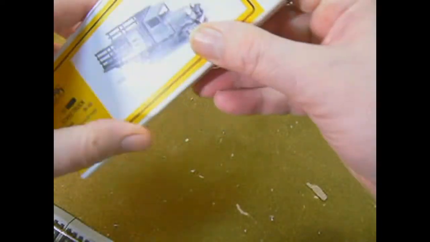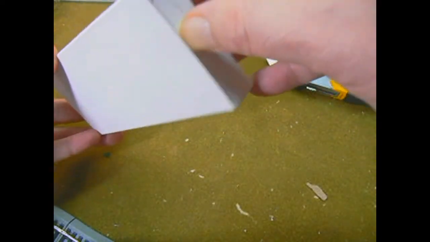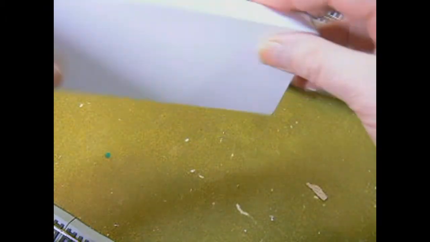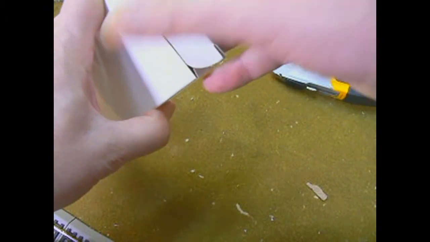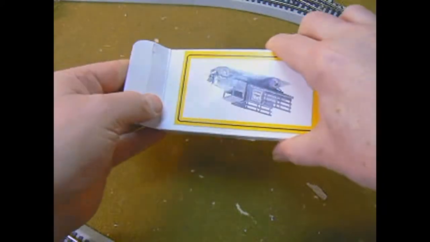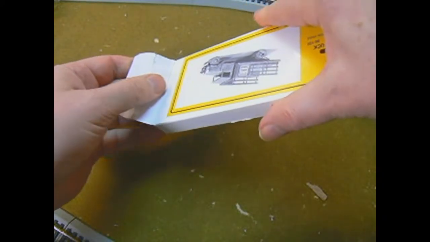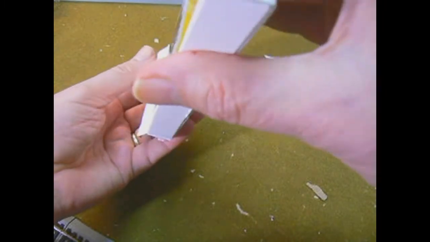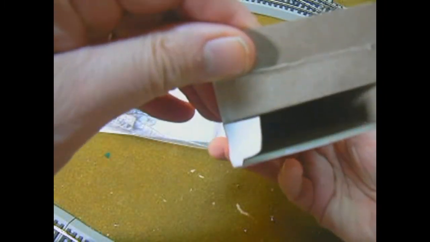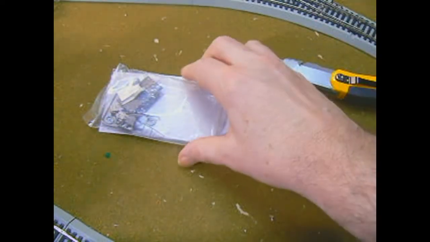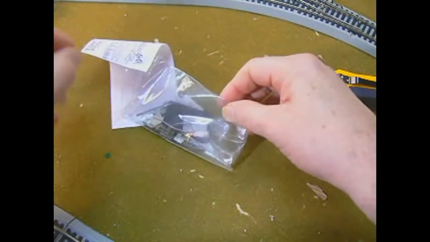Okay. Plastic's off. Now, looks like the end of the box opens like that. And whatever's in here is probably going to fall out. Or not. There it goes. Okay, is that it? I think that's it. Okay, so there's a piece of paper.